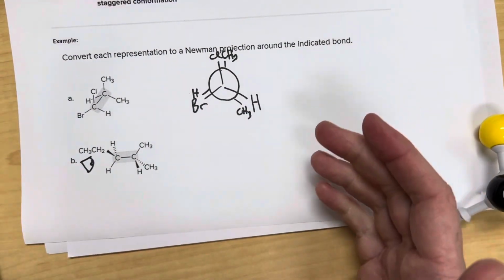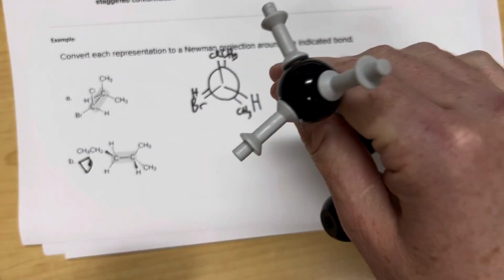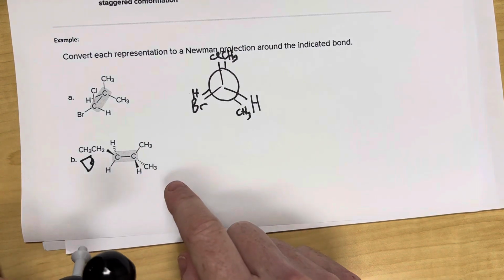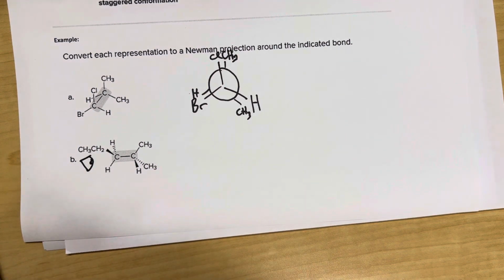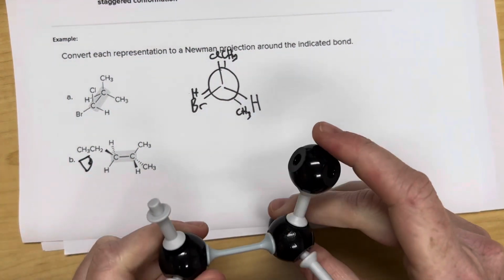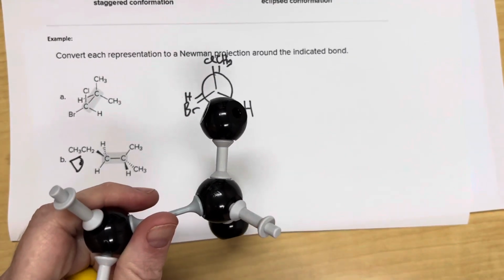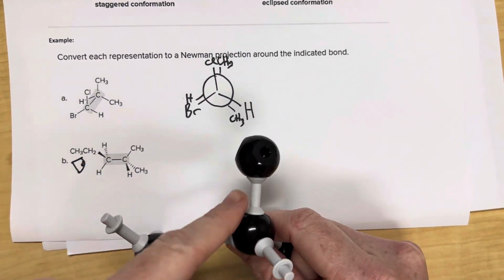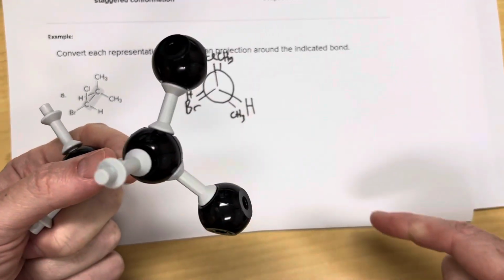So picture this, really, really work hard at picturing this. If it's not as intuitive, let's put it into a model kit here. Okay, so this back carbon still has a CH3 and a CH3. I'm going to go ahead and keep those. I'm going to move this one up here though. Like this back one, you have one that's going in and one that's in the plane, much like this is right now. So I'm looking at this carbon. This CH3 is in the plane, this CH3 is going into the paper, and this hydrogen is coming out of the paper, just like this.